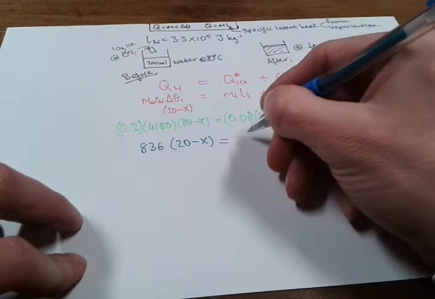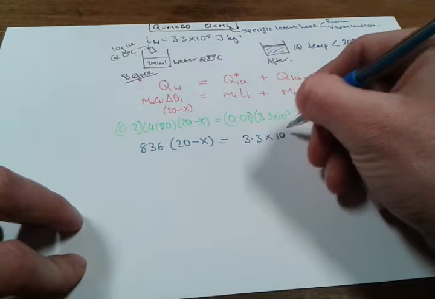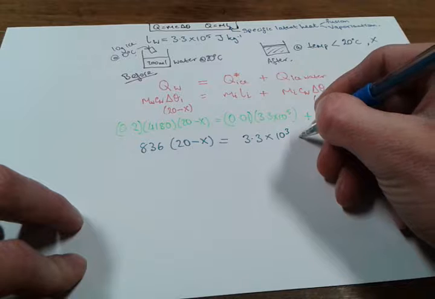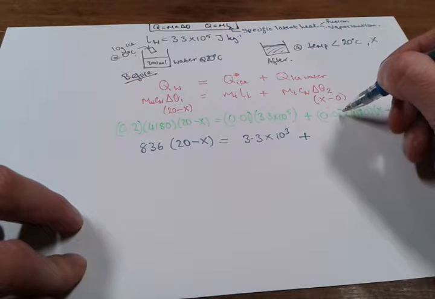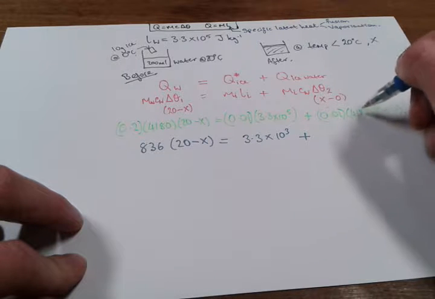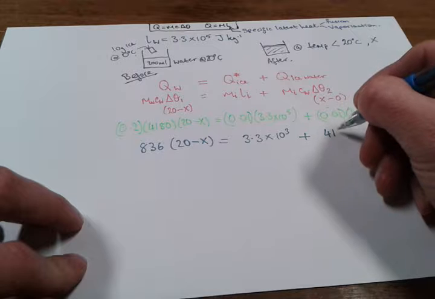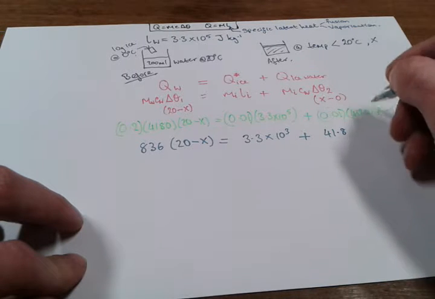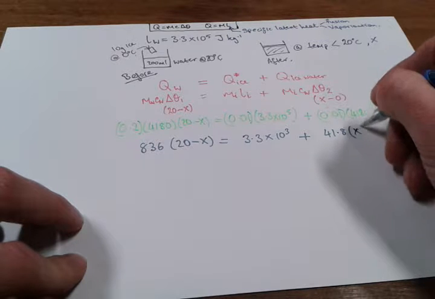I can just change my powers here, I can reduce it by 2: 3.3 by 10 to the 3. Plus, over here I've got 0.01, so that's a hundredth again, so that's easy by 4180. We can just move the decimal place twice, and we'll end up with 41.8. But we still have this bracket with x minus 0, but x minus 0 is just x.